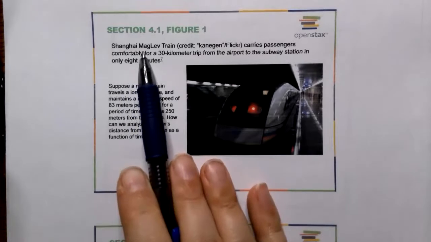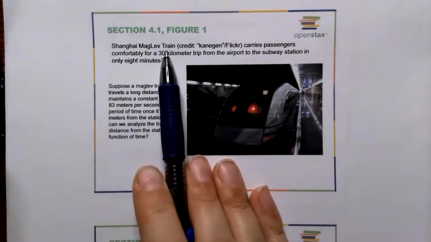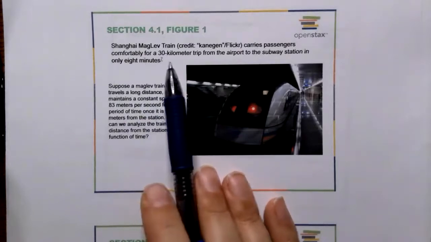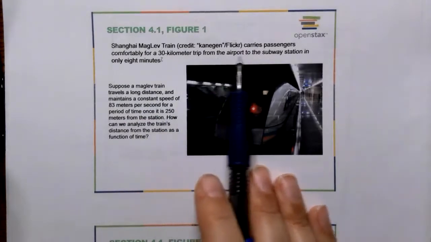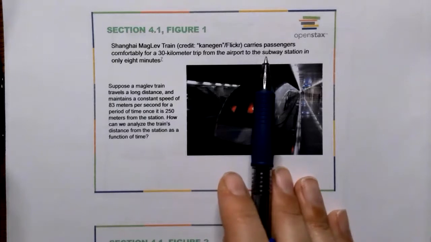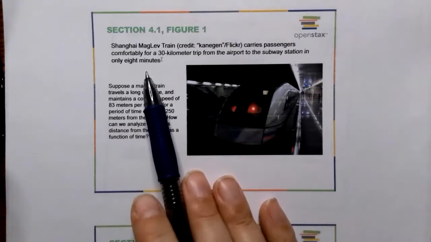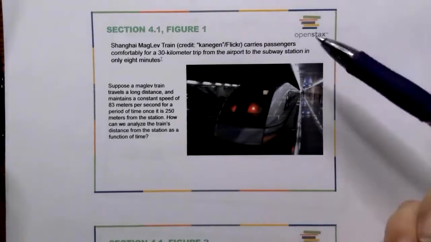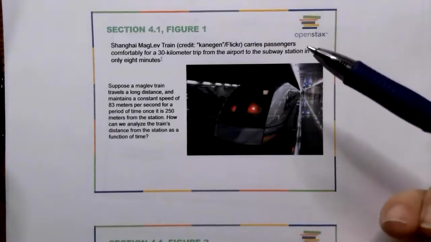Here's one of the examples from your book, and it talks about the Shanghai Maglev train, and it carries passengers comfortably for a 30-kilometer trip from the airport to the subway station in only 8 minutes. That's about 19 miles in only 8 minutes.